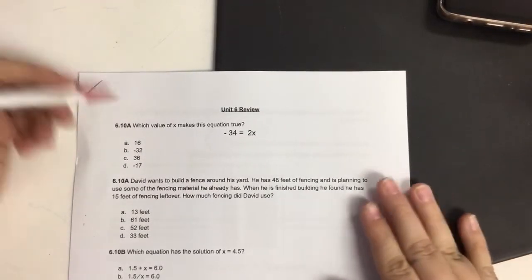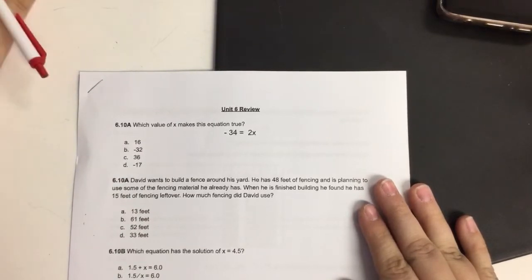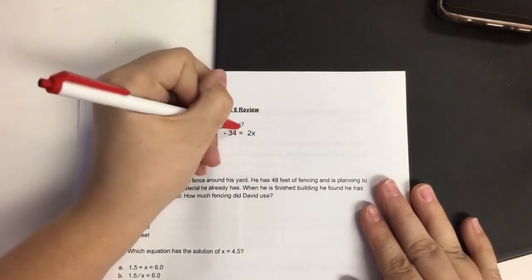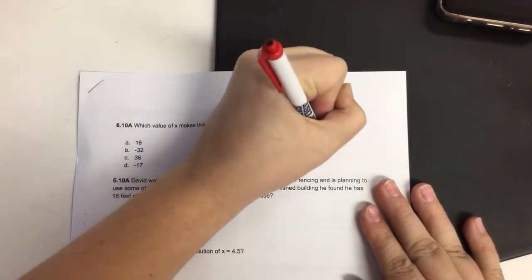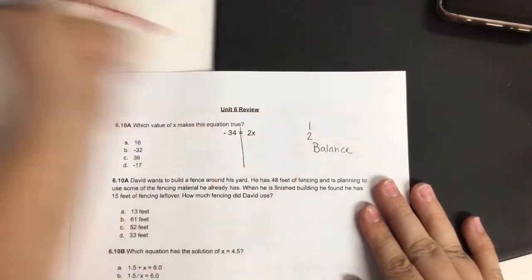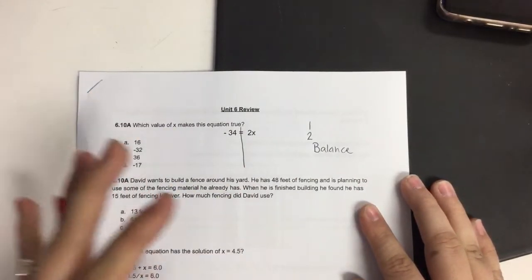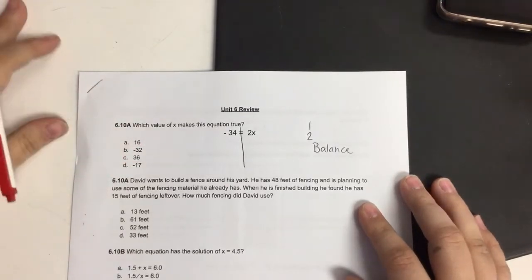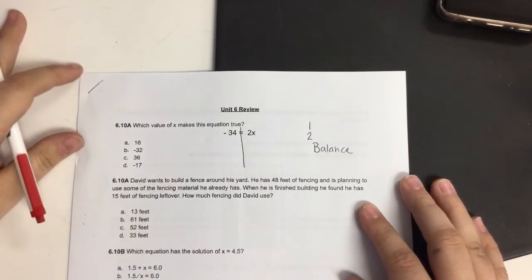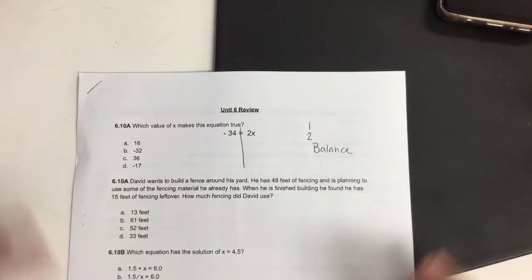Okay, so this first one is 610a, which value of x makes this equation true? So all you're doing is your line, your 1, 2 balance, and you're making sure that you are solving for x. We did this all on that 610a practice, so if you need a review, go back to that video. That should help you a ton.